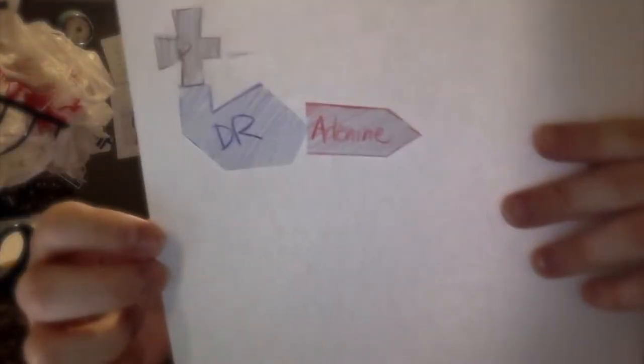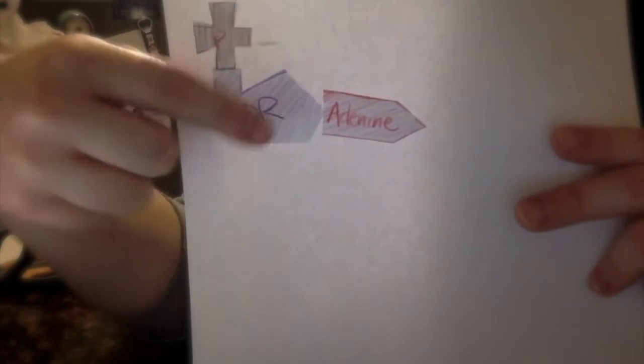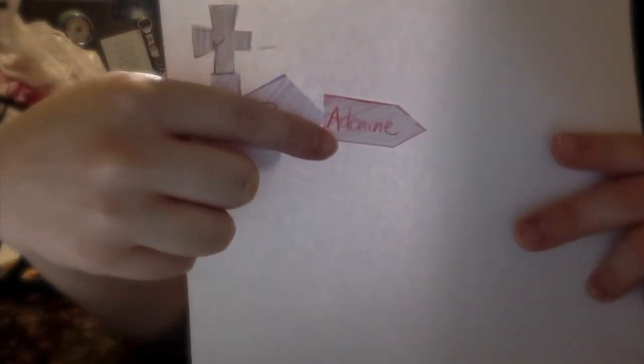Okay, so your nucleotide, this is really ugly. That's better. Alright, your nucleotide is going to look like this. So you have the three components of a nucleotide. You have a phosphate group, a deoxyribose sugar, and you have your base. Okay, we're now going to use that as an example to construct our full DNA strand.